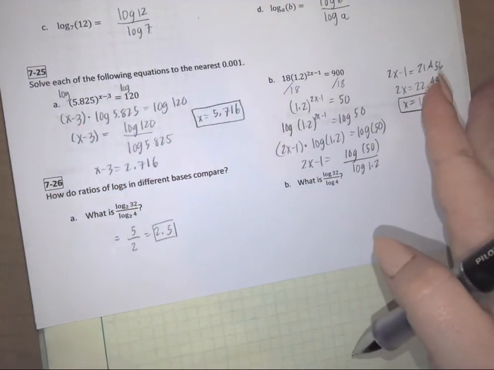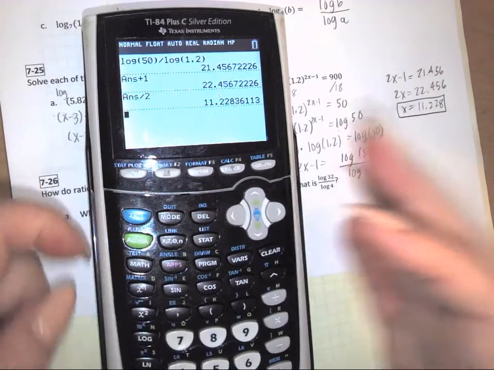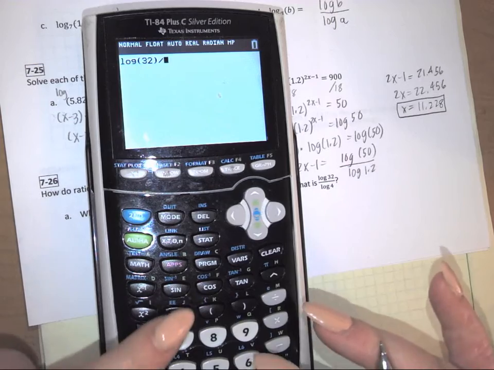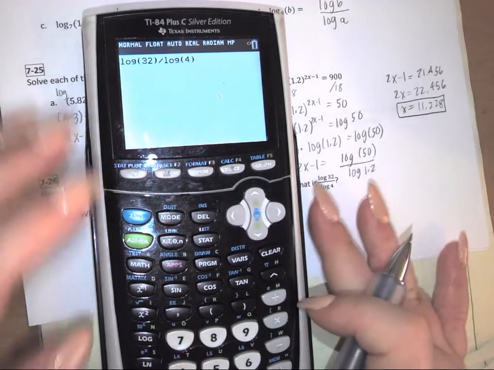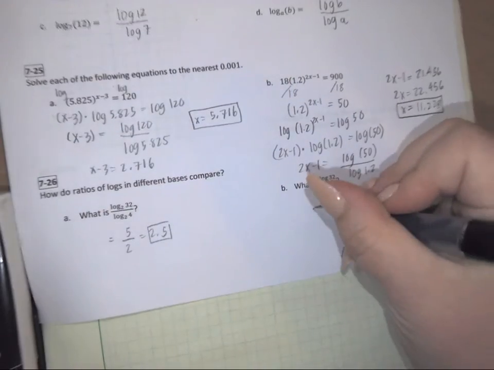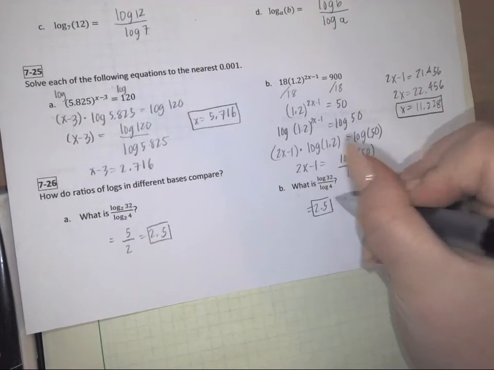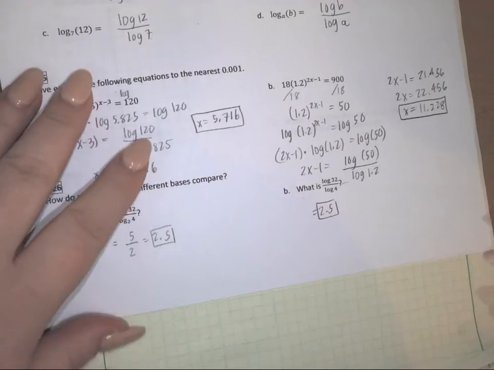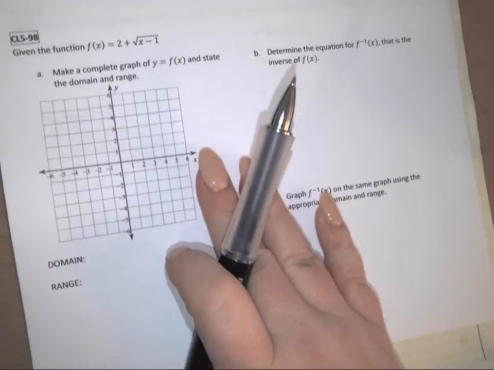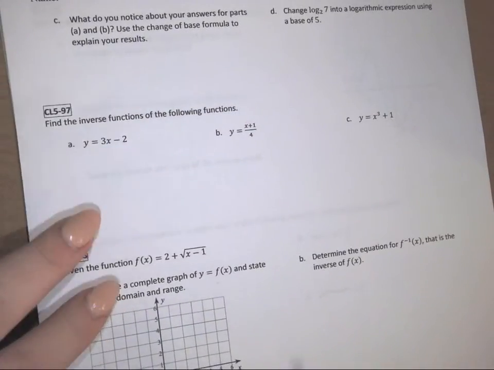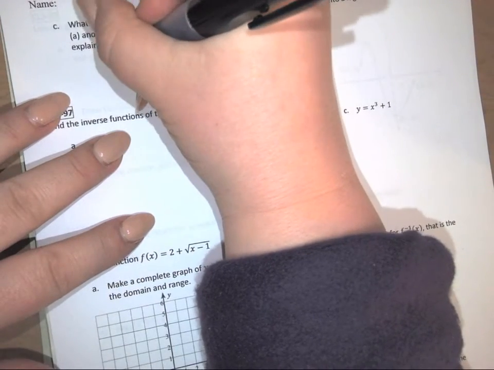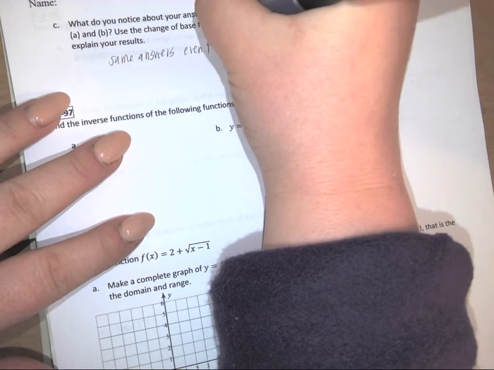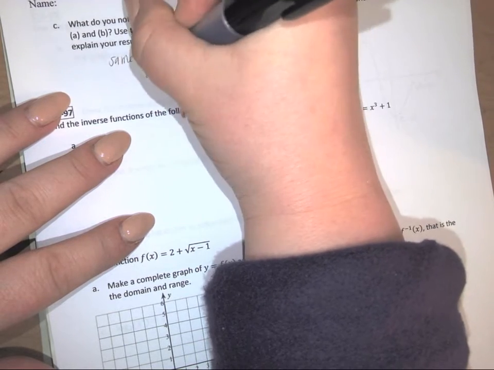Let's figure out this one. Log of 32 over log of 4. 2.5. That's interesting. So, other than their bases, these problems are the same, but they have the same answer. So it says, what do you know about your answers? Same answers, even though different bases.